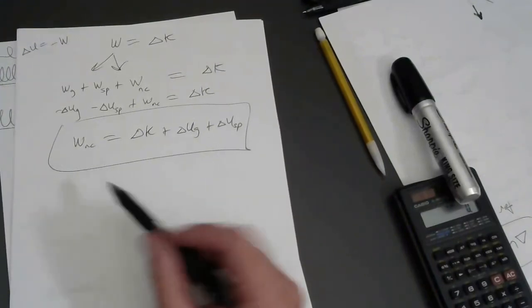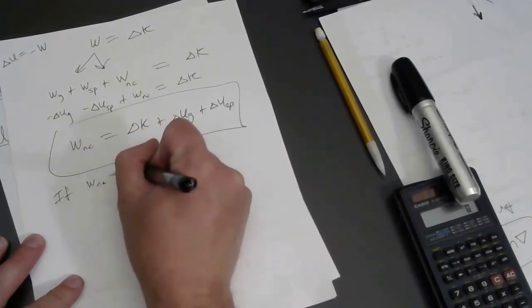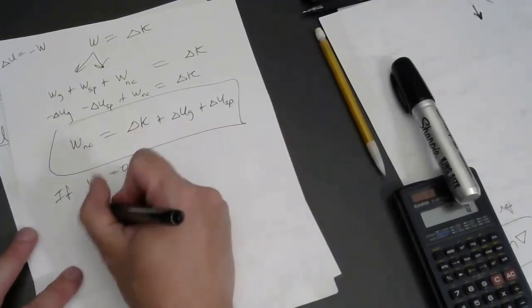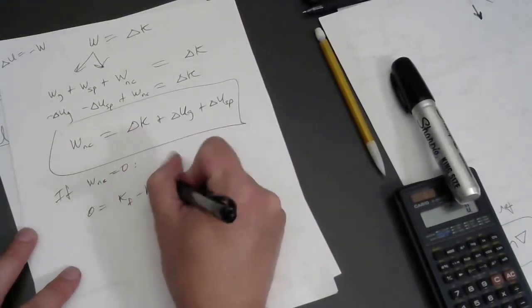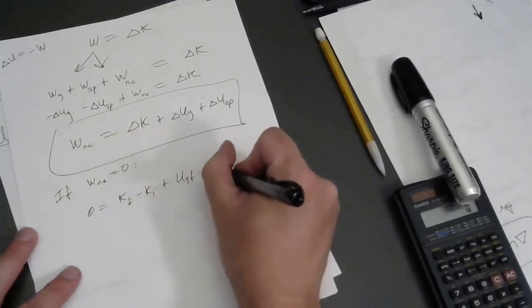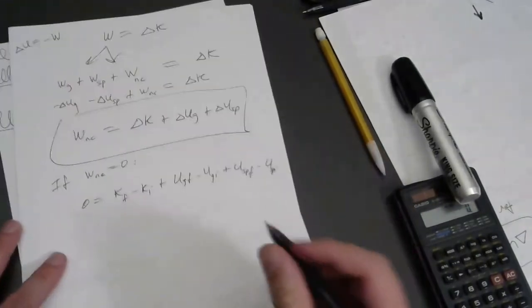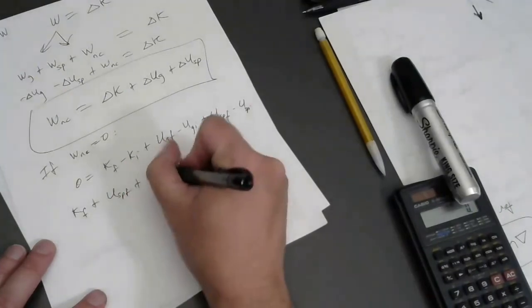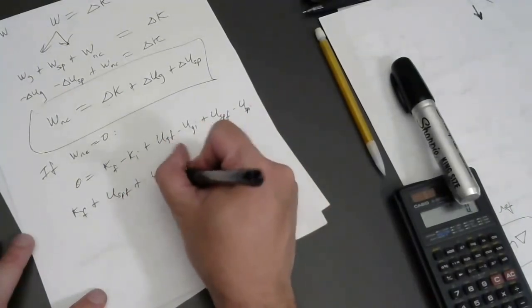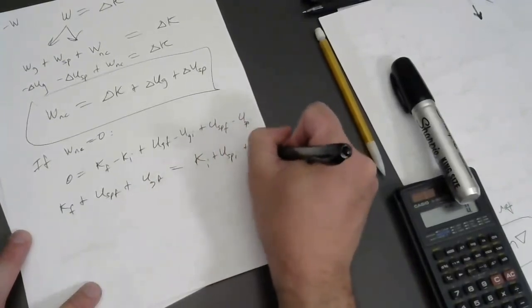If non-conservative work is 0, then we have this, 0 equals, now I'm going to write final minus initial. Delta K means K final minus K initial. U G final minus U G initial. U spring final minus U spring initial. And then I do the same thing I did previously, put all the initials on the other side. So I've got K final plus U spring final plus U gravity final equals K initial plus U spring initial plus U gravity initial.